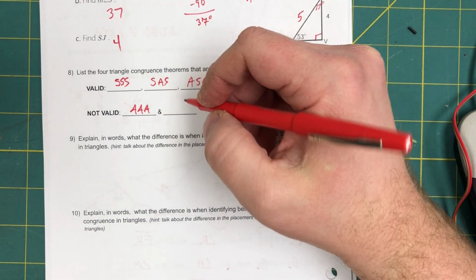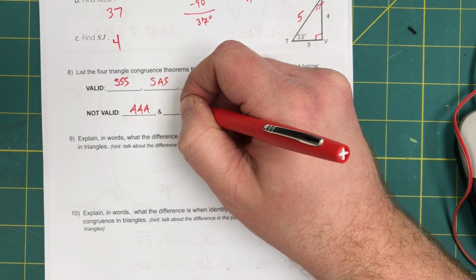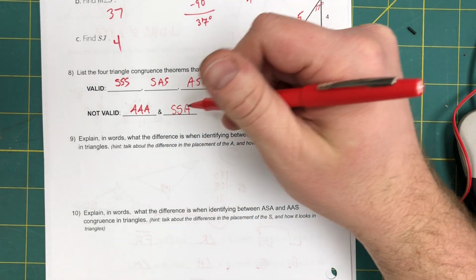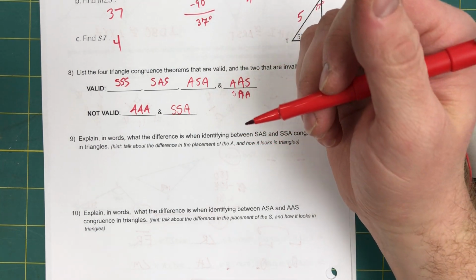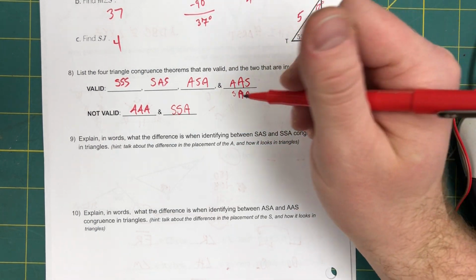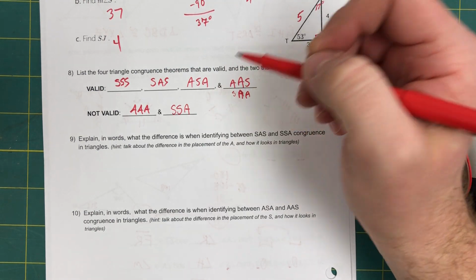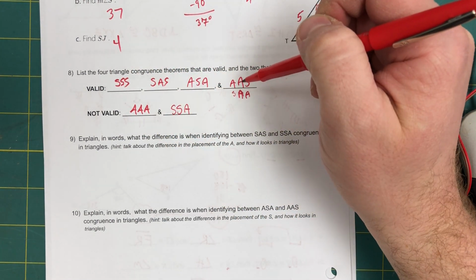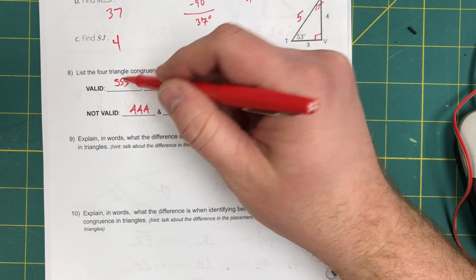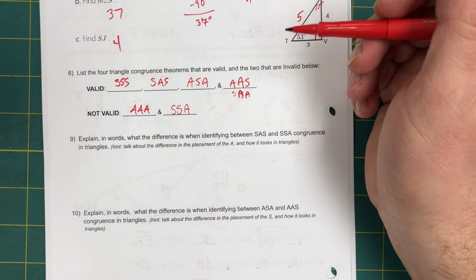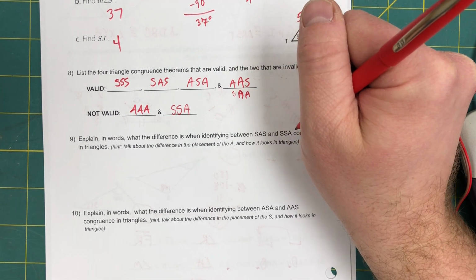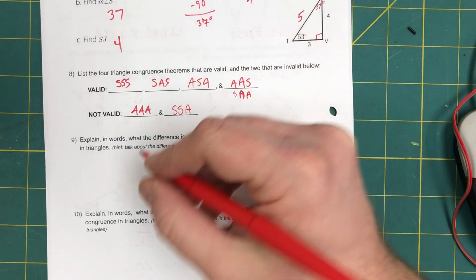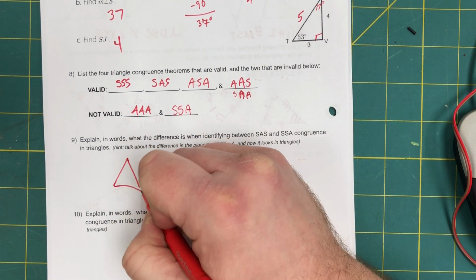So anyway, the other not valid is side, side, angle. And just a reminder, if you write this word backwards on my test, it's fine. But both of these do not guarantee congruent triangles. These mean there's only one possible triangle that you can draw that has that side, that side, that side, or that side, that angle, and that side. It locks you in. So SAS versus SSA, besides SSA not actually being congruent, the big deal is location, location, location.